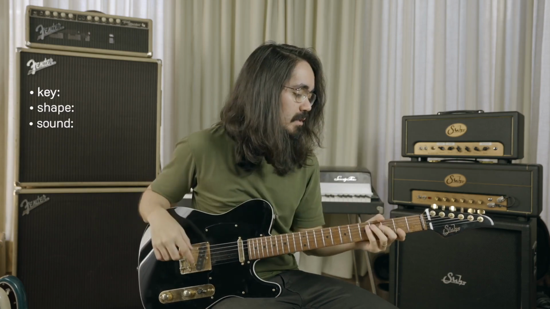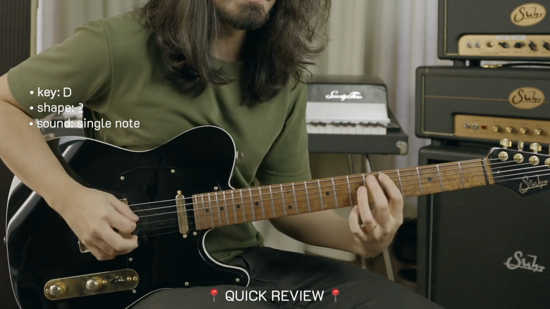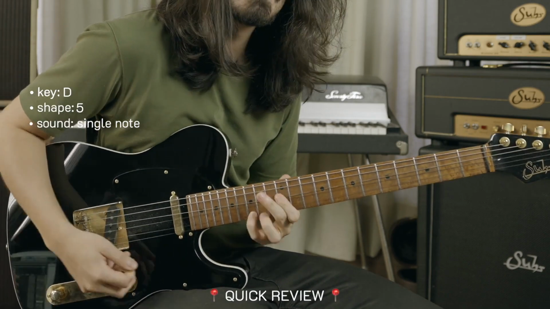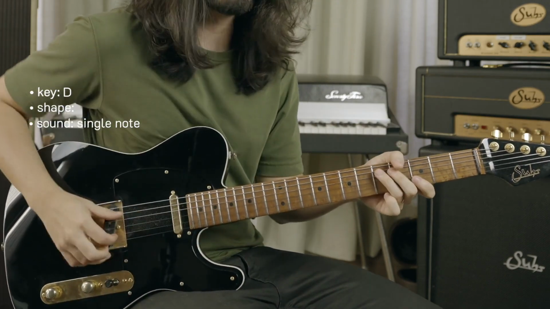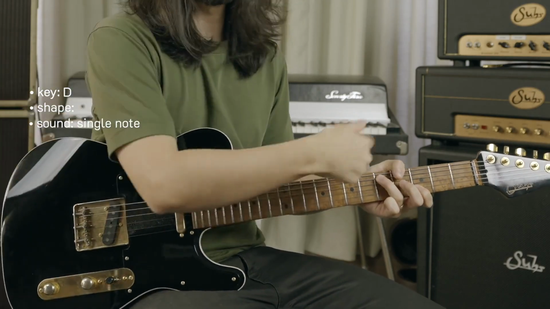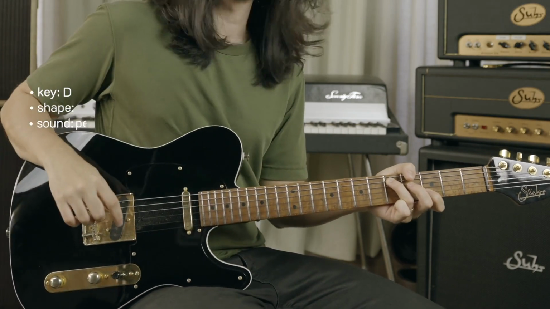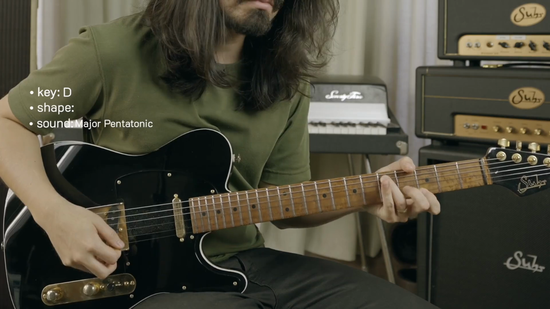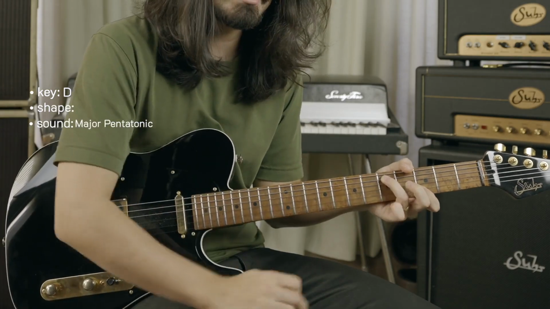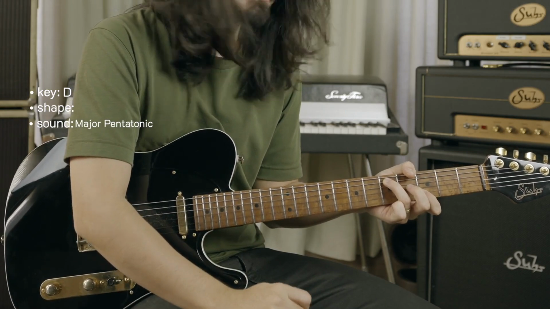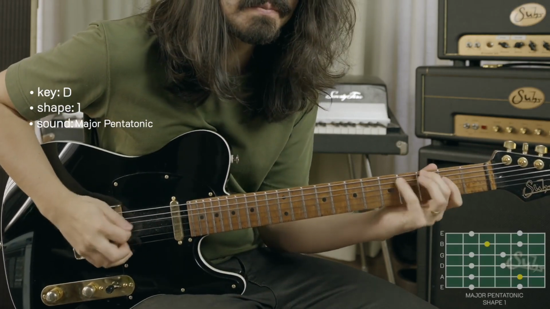Let's pretend we are in key of D, right? Okay, so here. Here are the 5 areas of the neck in the key of D, but this is single notes. We're looking for the pentatonics. So starting with the major pentatonic, this is the major pentatonic in D, but in position 1. It would be like this.